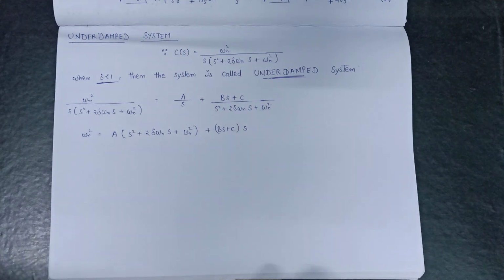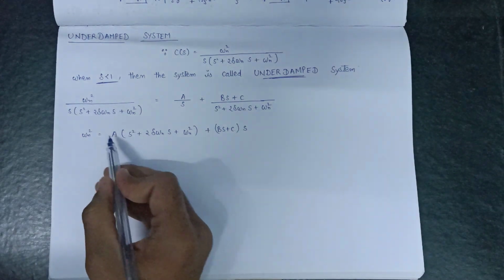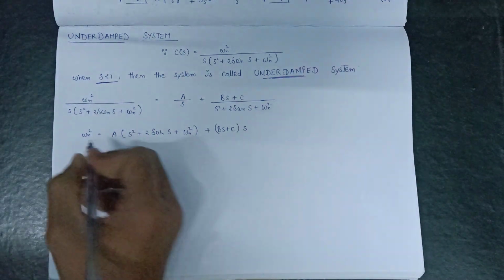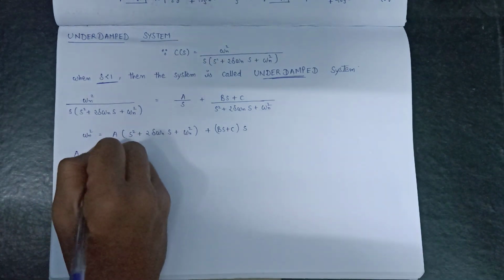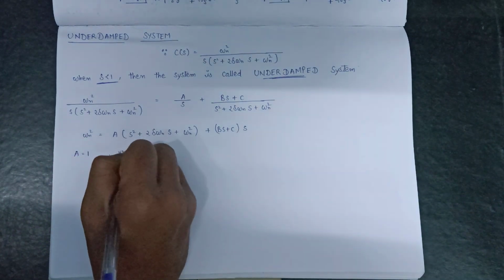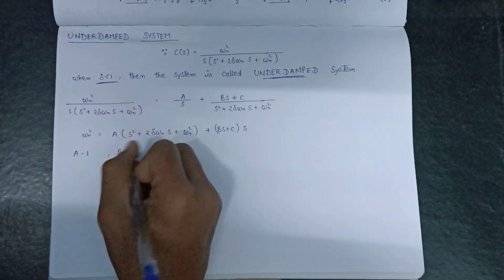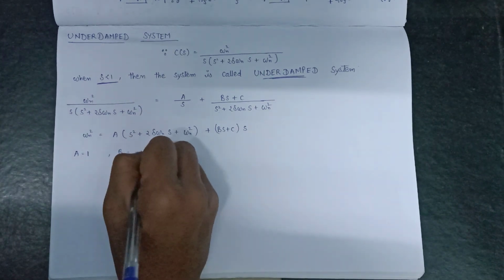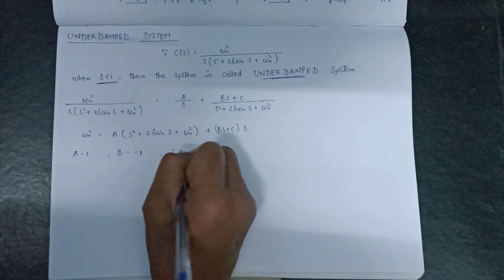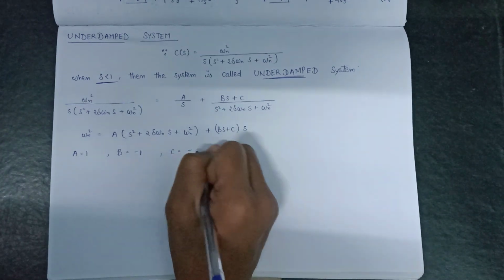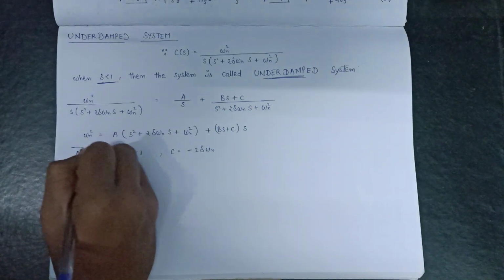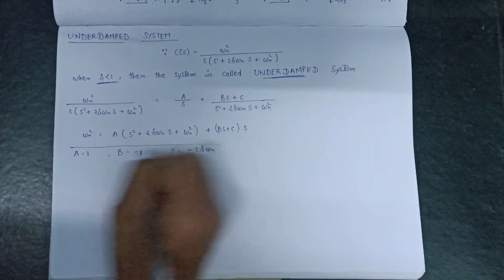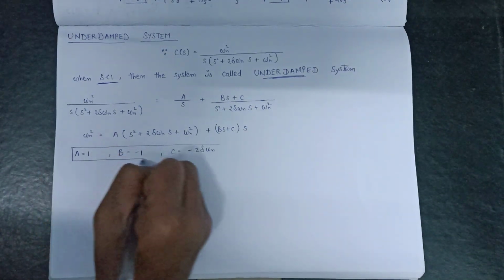On putting the values and evaluating the expression, we get the value of a as 1, the value of b equals -1, and the value of c equals minus 2 del omega n. So these are the values that we get after evaluating the above expression.